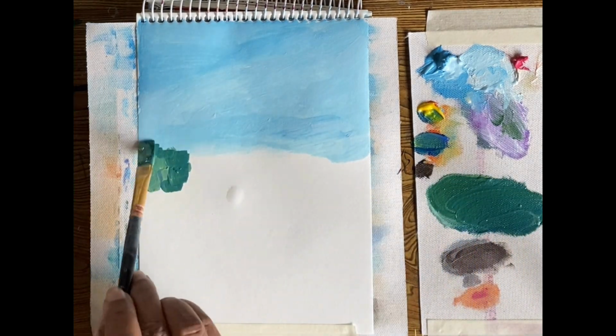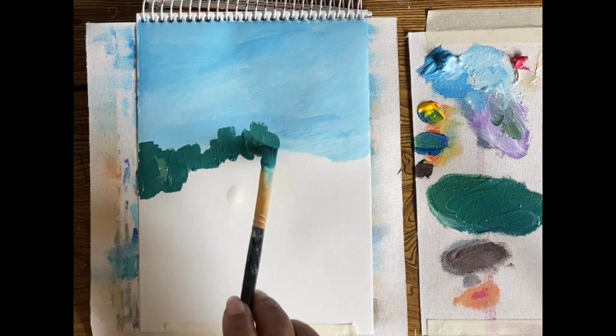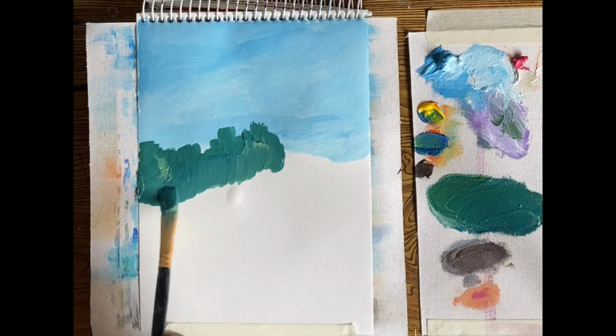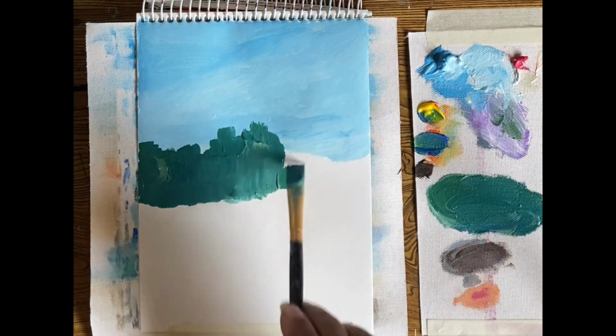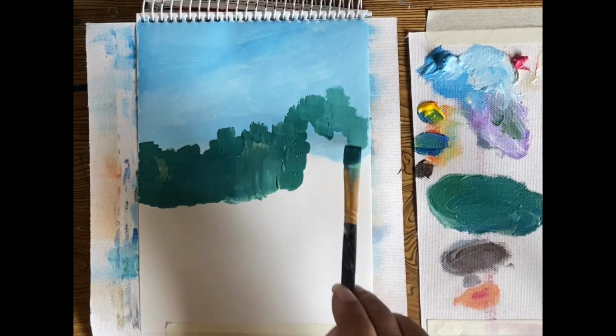Mistake 2. Ignoring the light source. If your painting lacks a clear light source, shadows and highlights will be inconsistent, making objects look unnatural. Always decide where your light is coming from before you start painting.